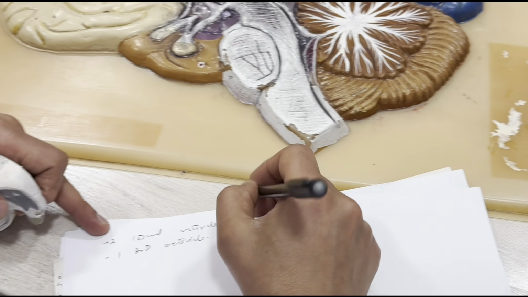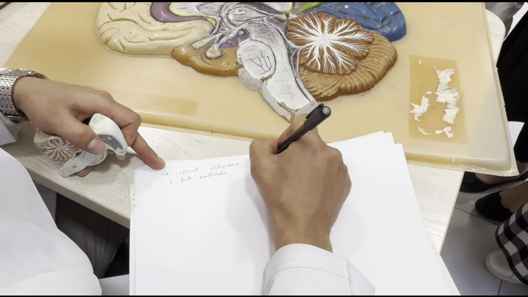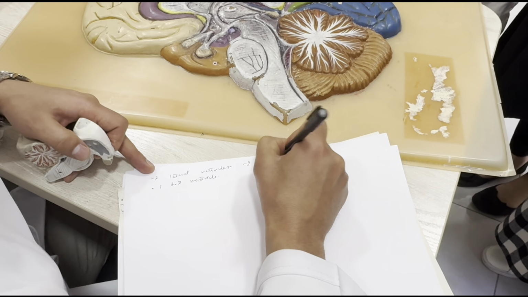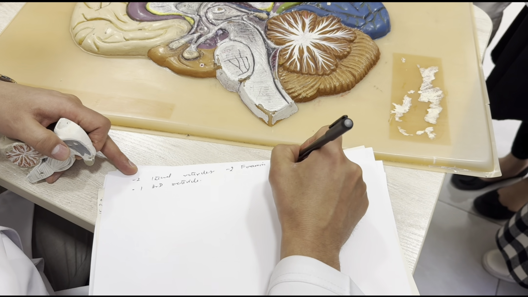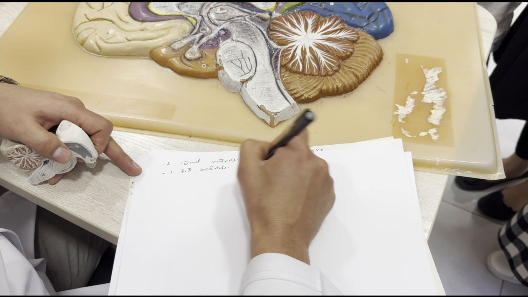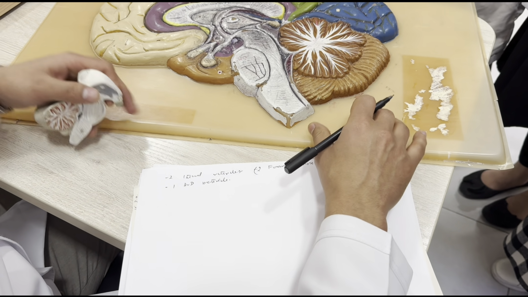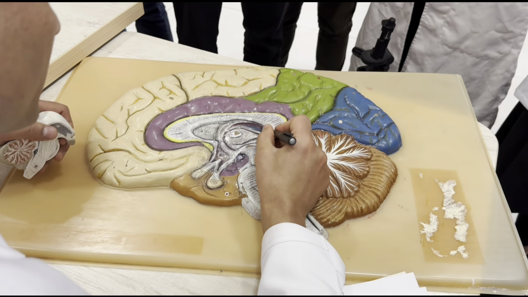So there are two foramina of Monro, also called the interventricular foramina. They are two in number. You understood?